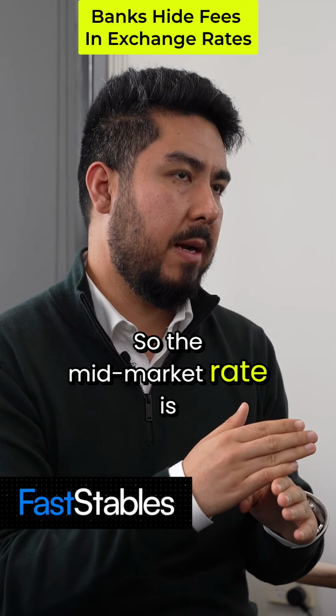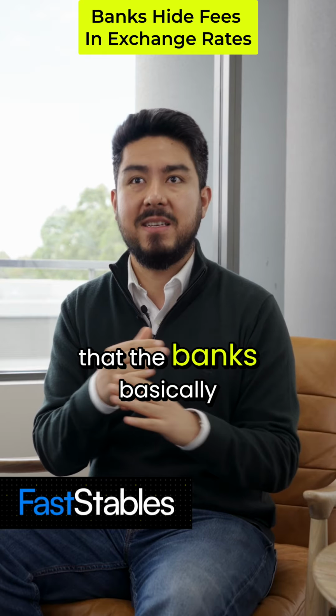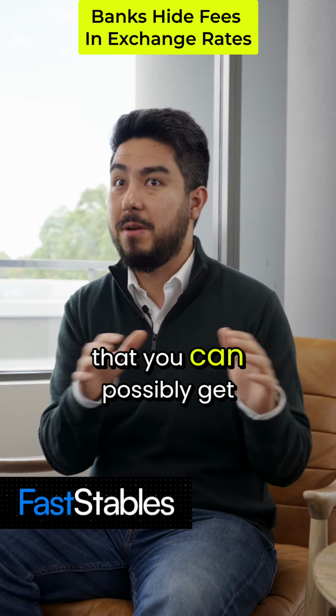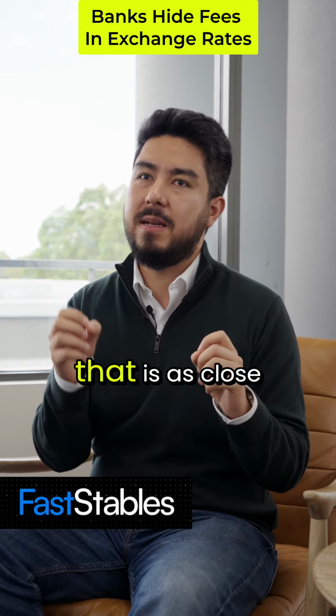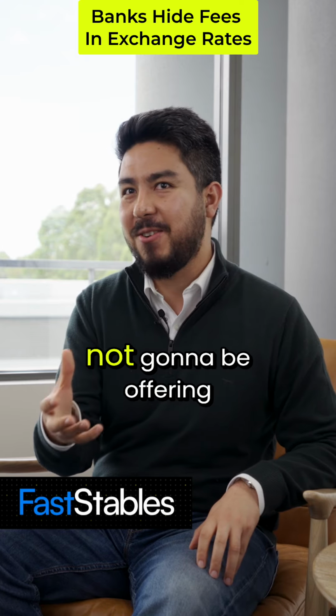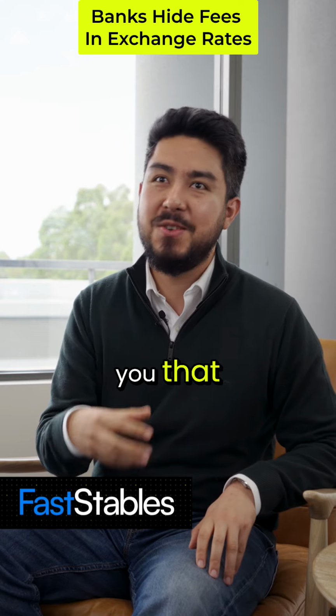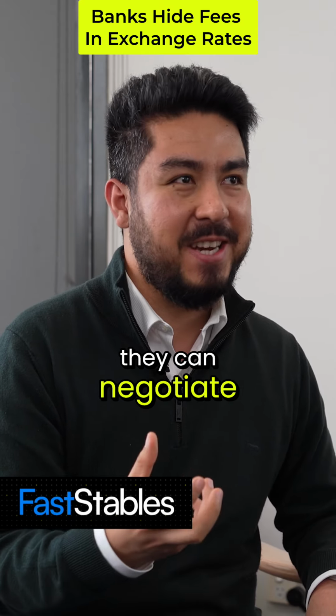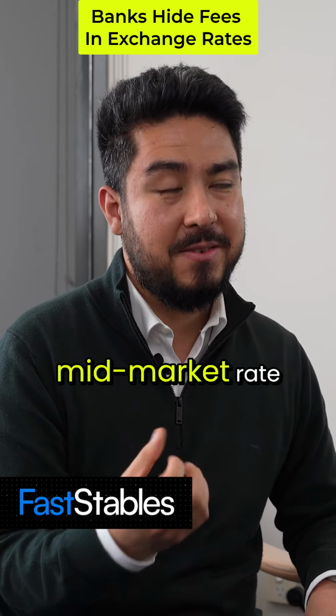So the mid-market rate is the rate that the banks basically swap between each other, right? So that's the best that you can possibly get. And so you want to get a rate that is as close to the mid-market rate as possible. Obviously the bank is not going to be offering you that. Your $20,000 invoice is not so big that they can negotiate anything close to that mid-market rate.